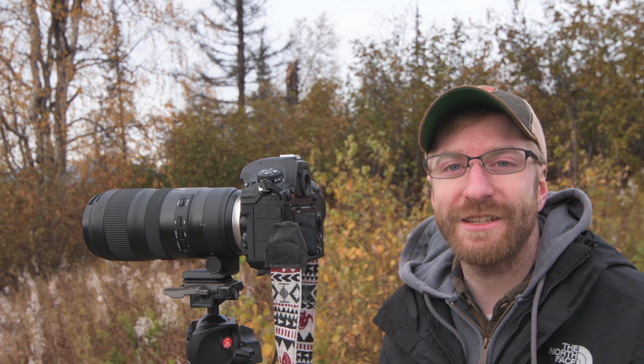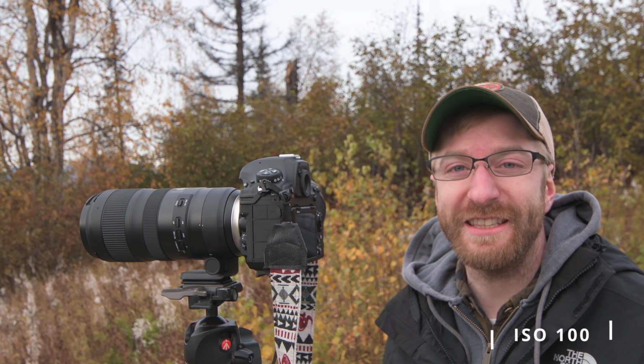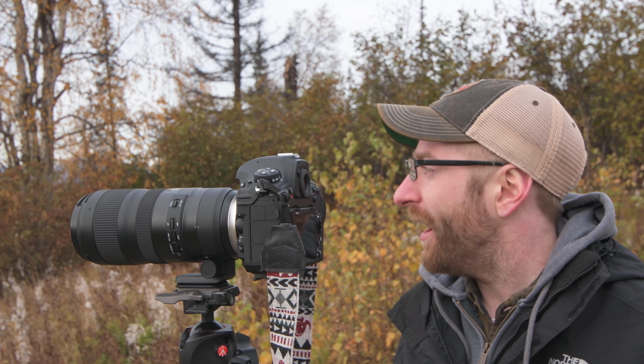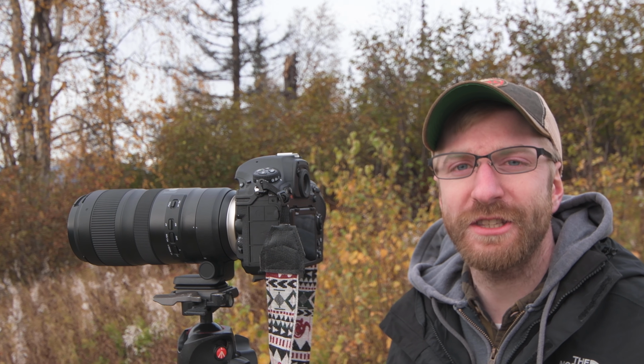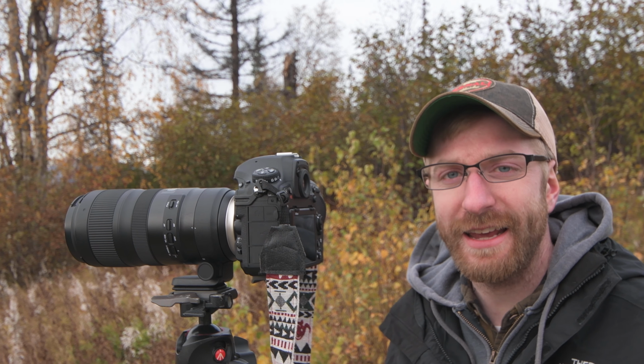So now I lowered my ISO to ISO 100, and you can see the image on the video is much cleaner. It doesn't have all those speckles and all that noise. Now ISO does work pretty much the same with film and taking still images within digital cameras.